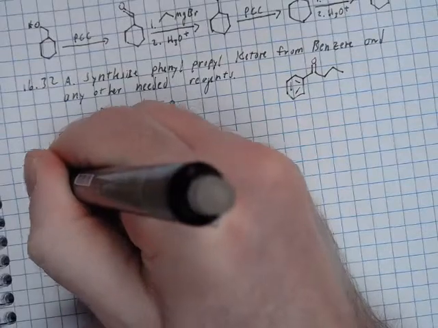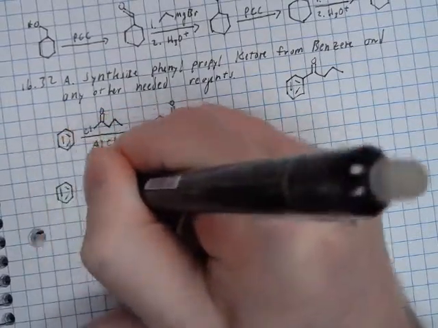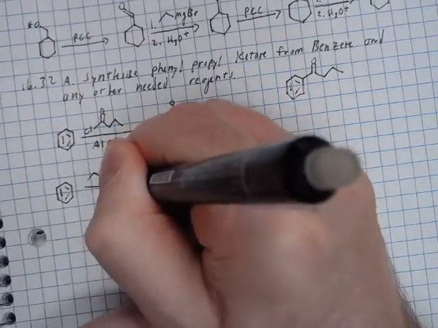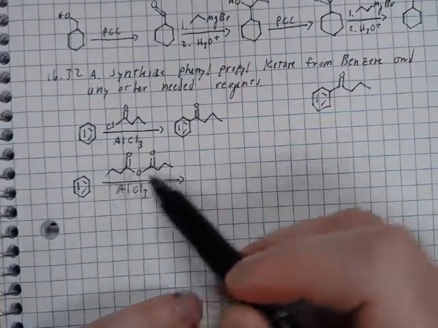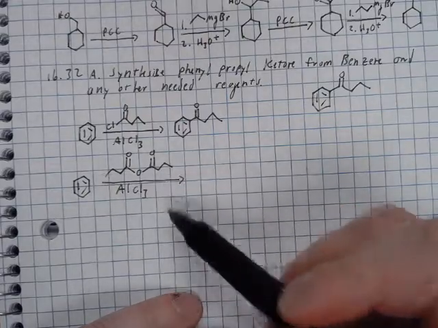achieve the same result using this propyl or dipropyl anhydride.